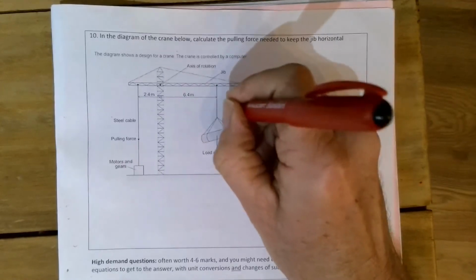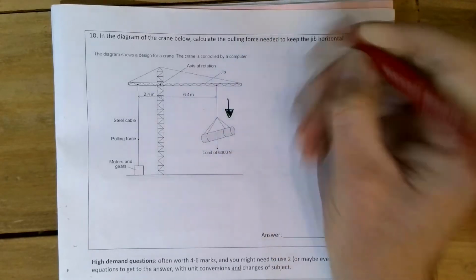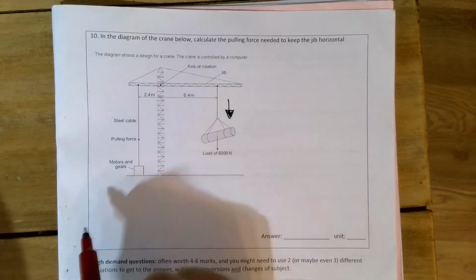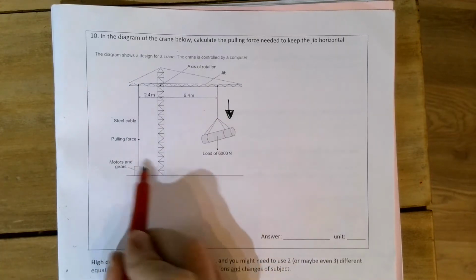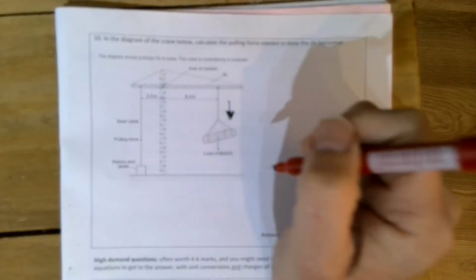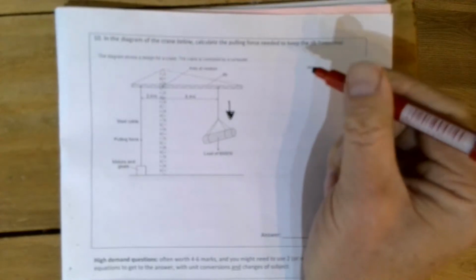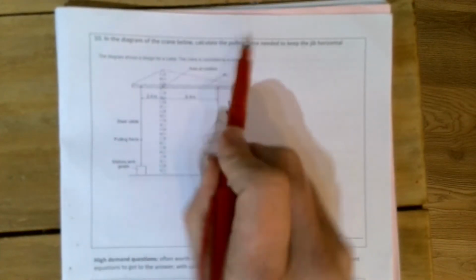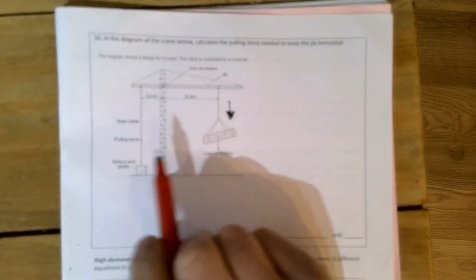Okay, downwards. So, in order to stop that happening, you have a counterbalance here, and this is caused by motors and gears in here and a pulling force. So they will act in the opposite direction. So let's have a look then. In the diagram of the crane below, calculate the pulling force needed to keep the jib horizontal.